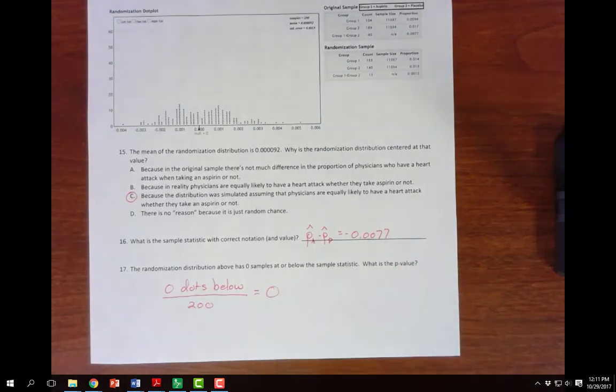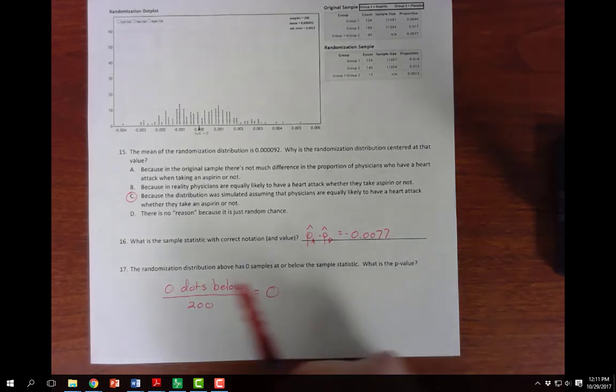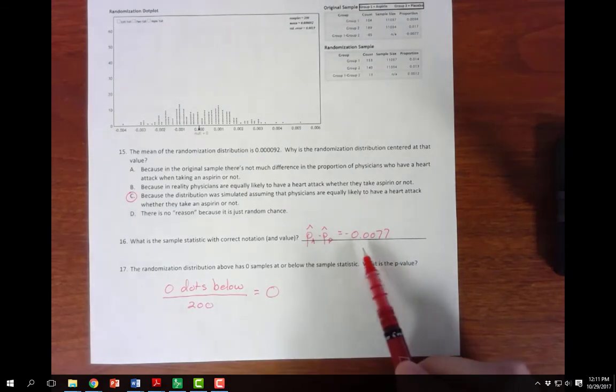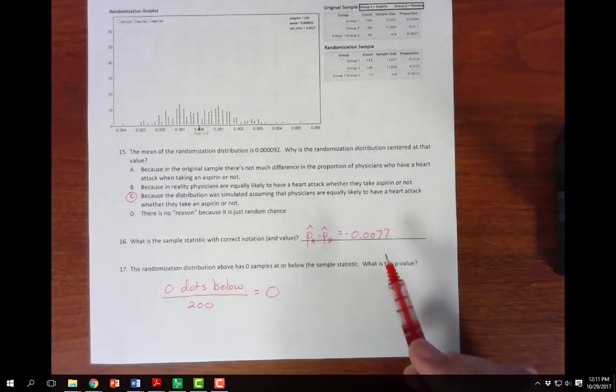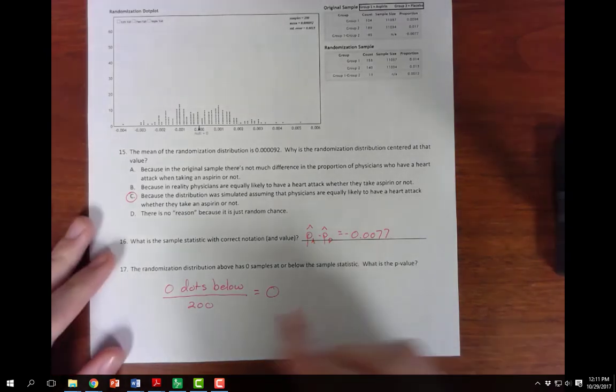So let's see if the null hypothesis was true, if taking an aspirin wasn't any more effective than not taking anything at all. The chance that we would get a sample statistic of negative 0.0077 or smaller would occur 0% of the time, meaning what we saw isn't very likely to happen by random chance.